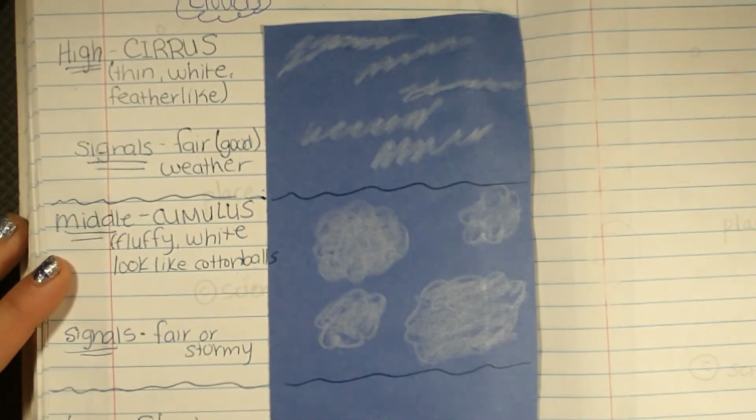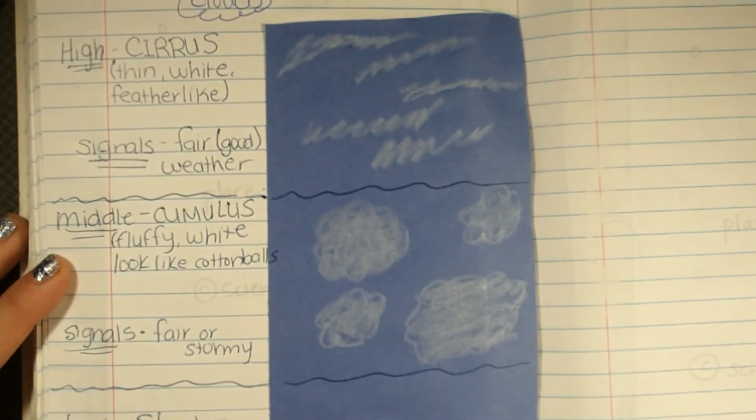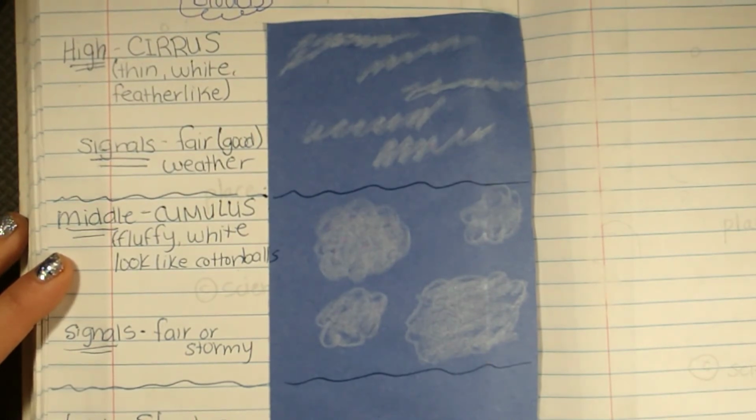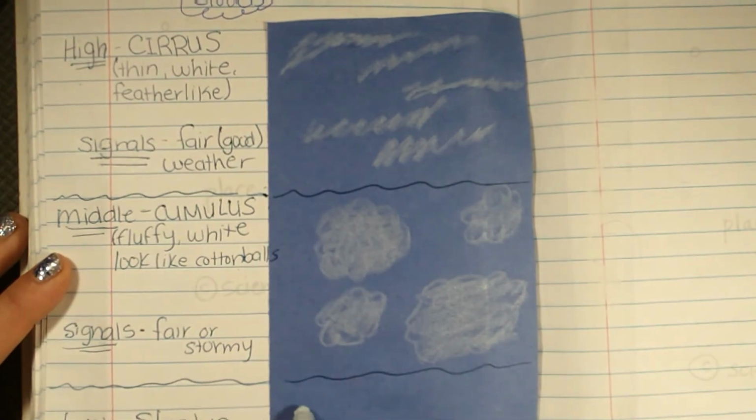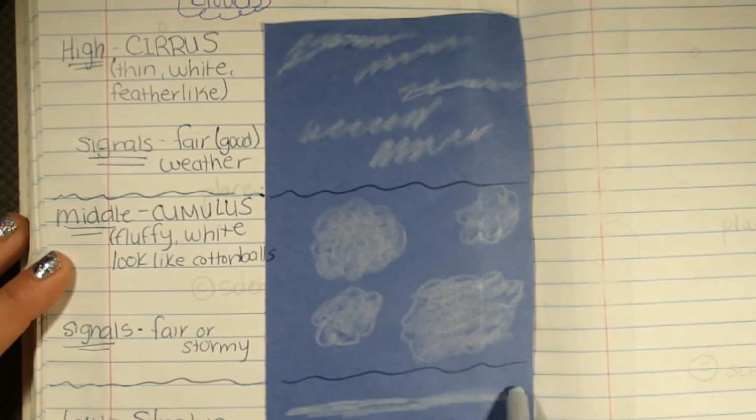And actually, I have something to add on the bottom, so I'm going to put this here. So these are flat, and they're gray.